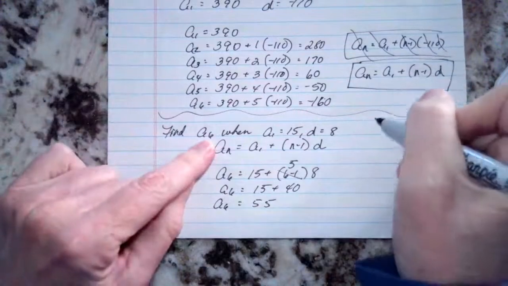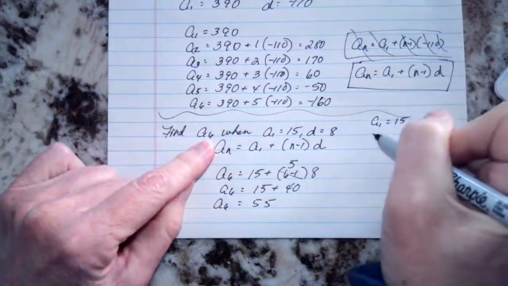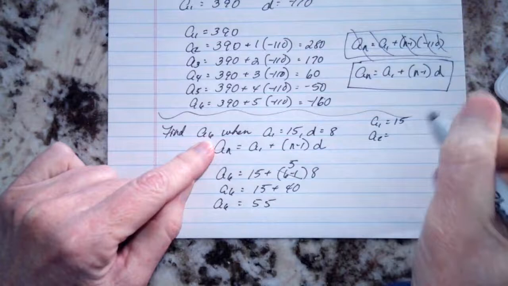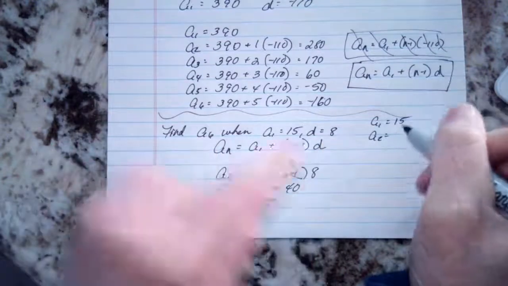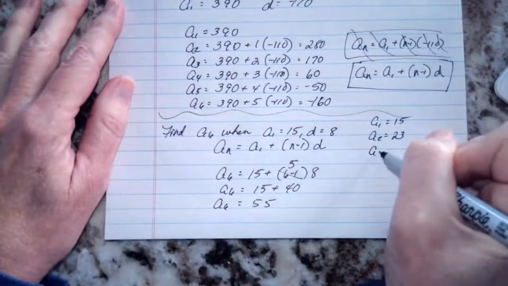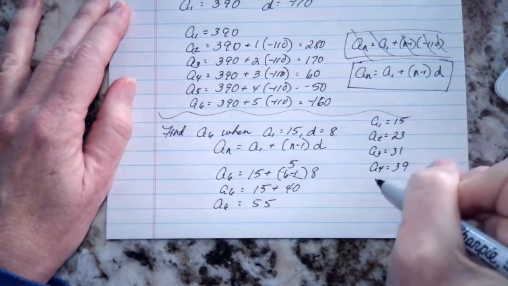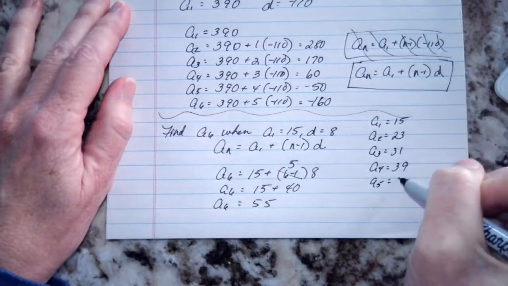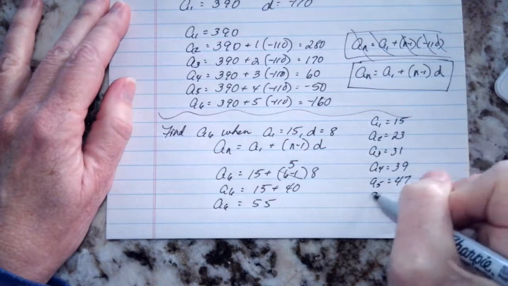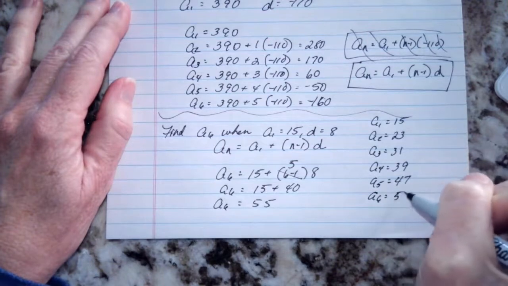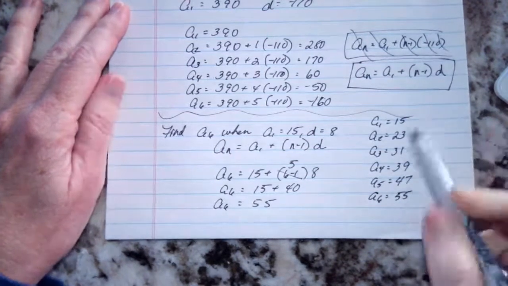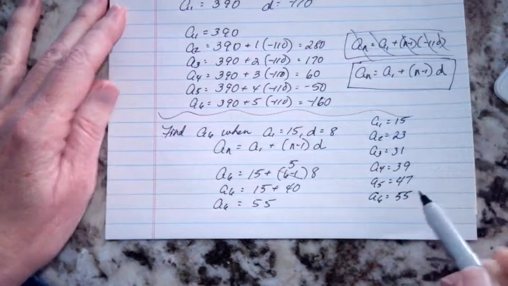Now, the sixth term isn't that big a deal. A sub 1 equals 15. A sub 2, let's add 8 to it. That's the common difference, so we get 23. Add 8, add 8, add 8, and then finally add 8. So we would get there pretty quickly. It wouldn't take a long time.